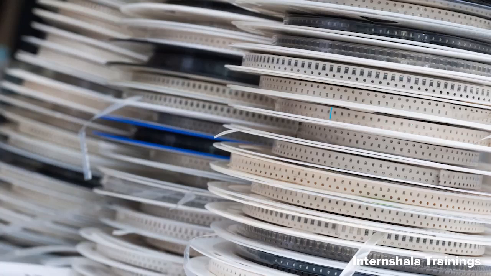This is the entire reel, and once you make a cut in this reel, that forms a cut tape. Depending on your application's requirement, you can order as many components as you need. Companies require this much quantity if they have that kind of product.